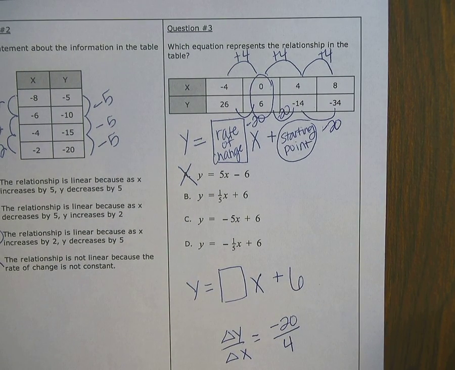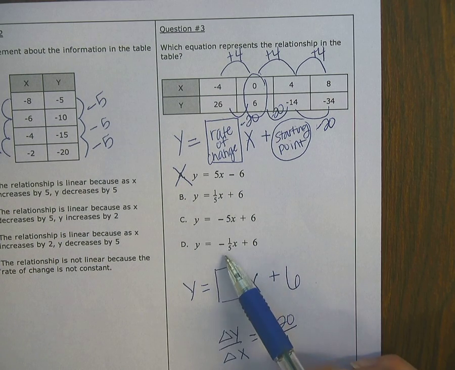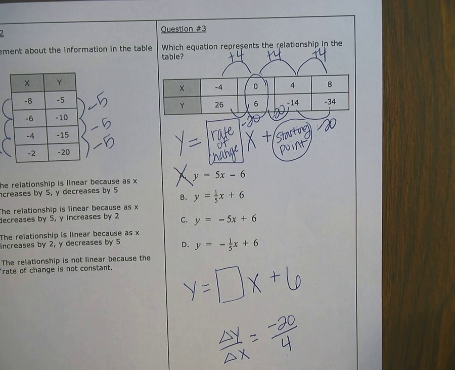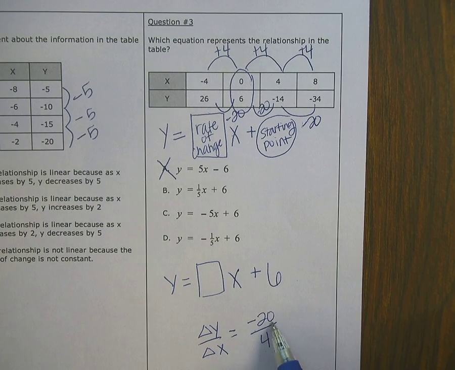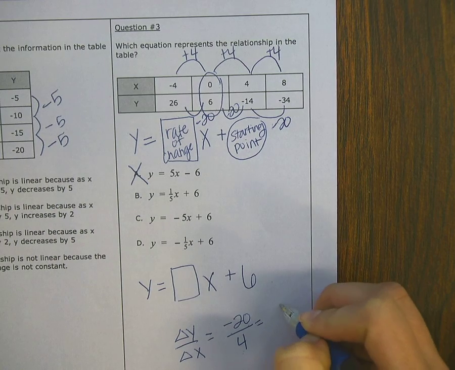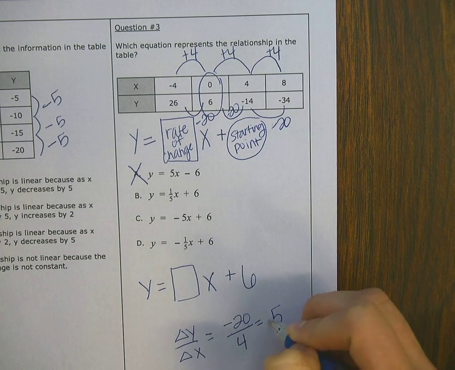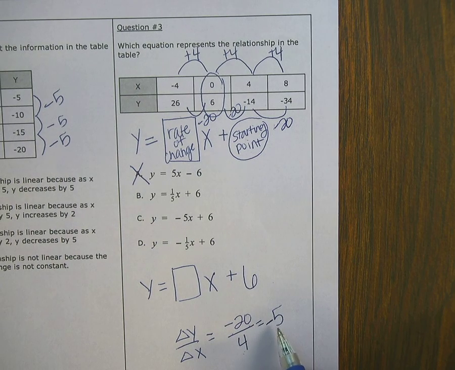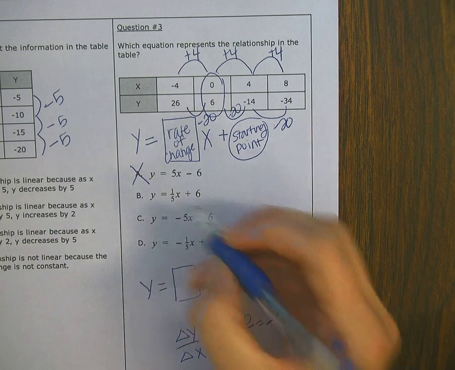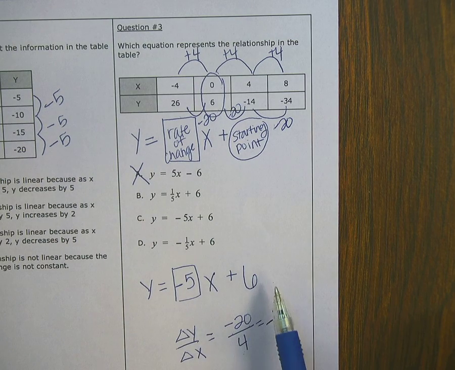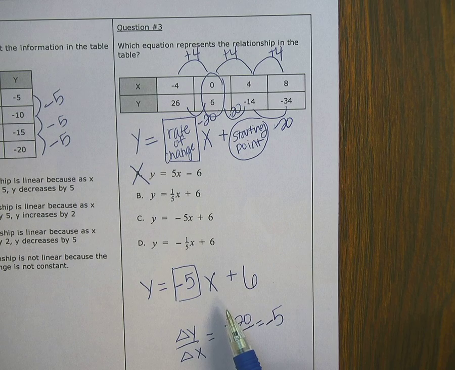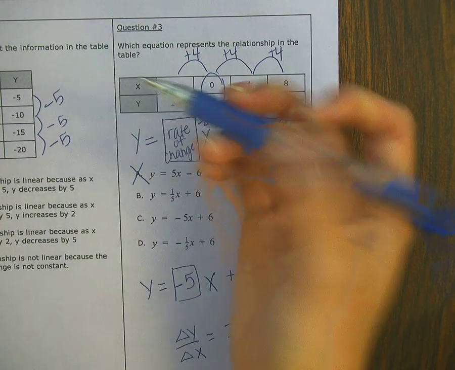Now, I don't see -20/4 as the rate of change, so that means I must need to simplify it. So I know I can simplify by dividing 20 by 4. 20 divided by 4 gives me 5, and it is negative. So my rate of change is really -5. So I'm going to put that into my equation. And then I see that my equation that I wrote matches answer choice C. Y equals -5x plus 6.